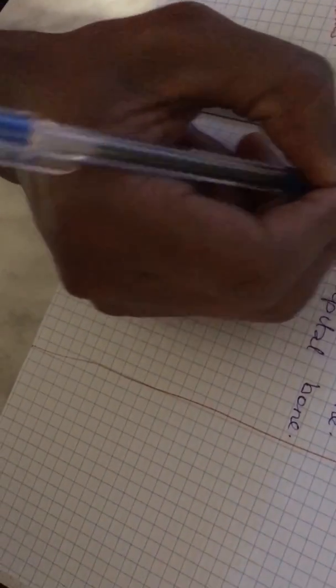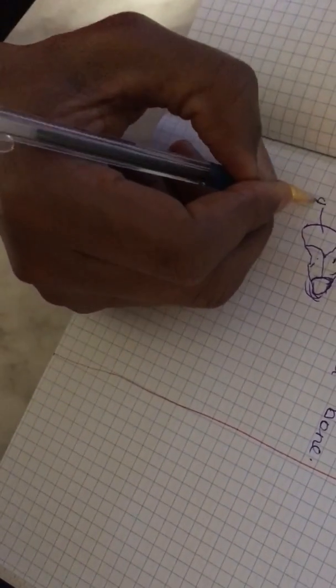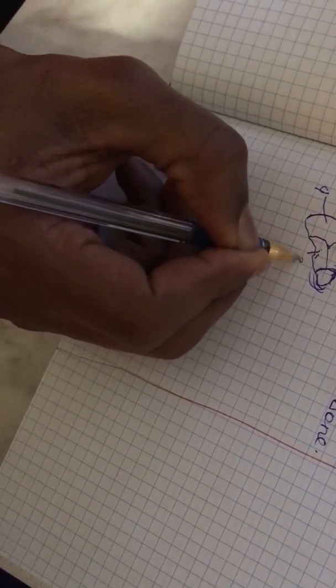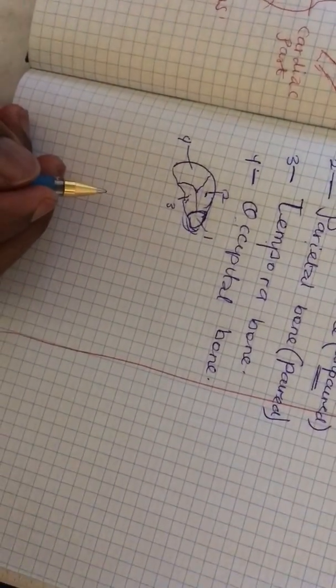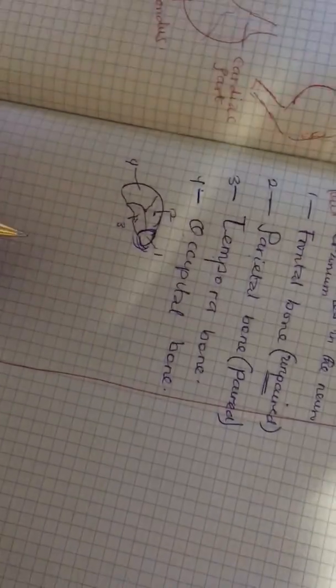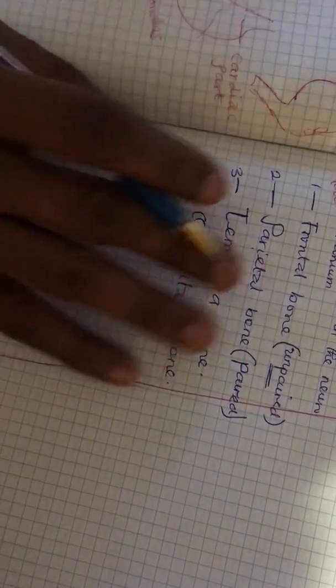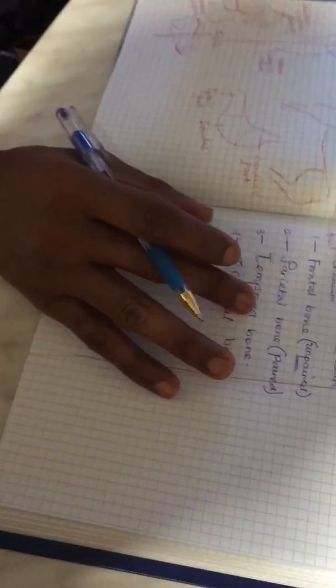So if this one is frontal, 1, 2, 3, 4: this is number 4, this is number 3, this is number 2, and this is number 1, frontal. It is clear. So you have answered 50% of this question now.